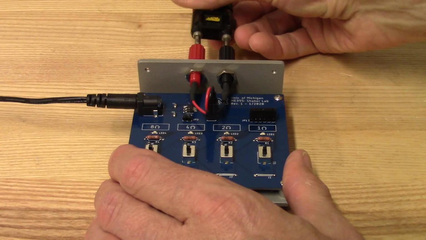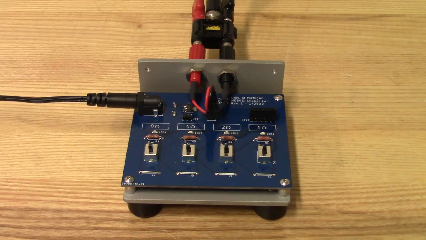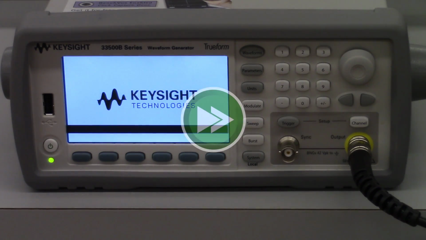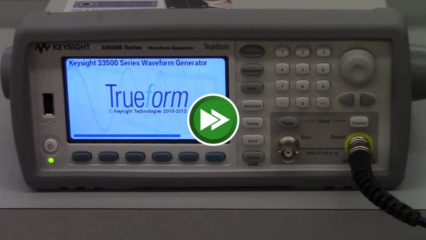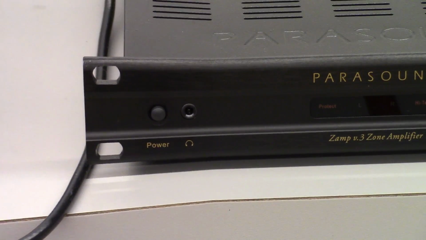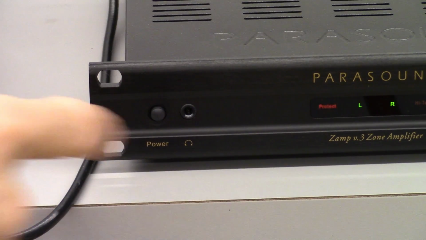Reconnect the load bank to the output leads from the speaker. Turn on the Keysight function generator using the front button. The boot up sequence takes about a minute. Turn on the power amplifier using the front button.